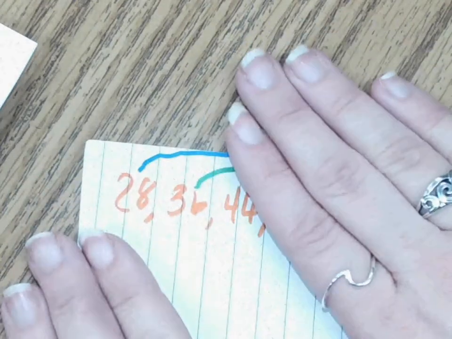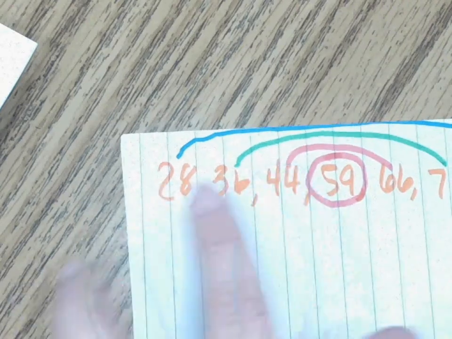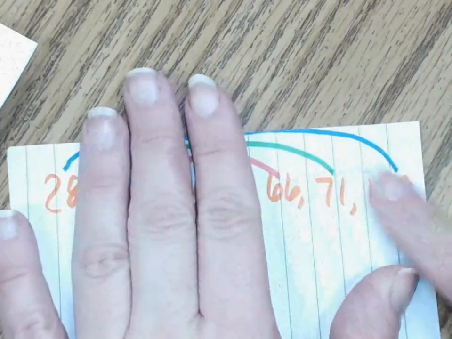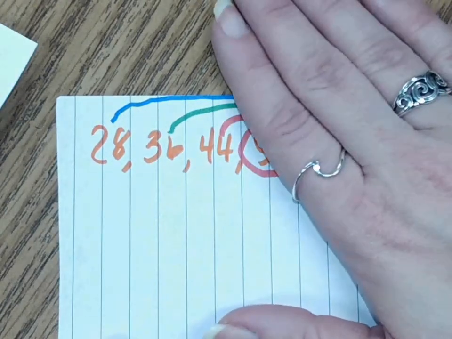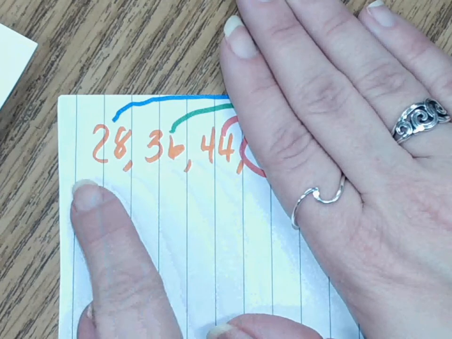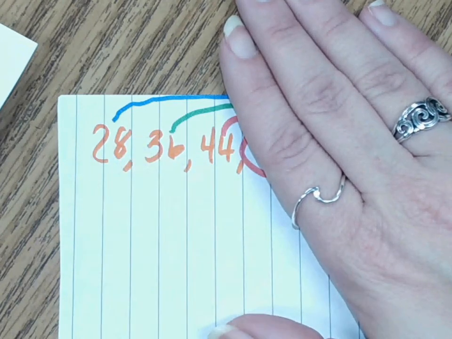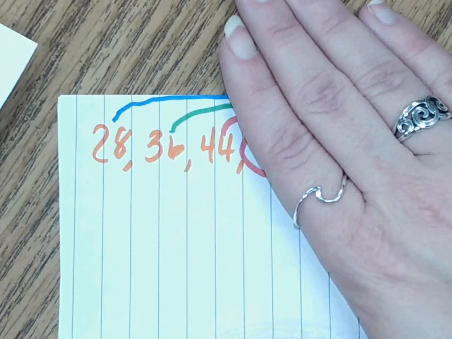So I want to find the median of this lower half, and then this higher half. So I cover up the median, and I say, okay, what is my median or middle number here? 36. That one was easy to see, wasn't it? So when it says on E, what is the median of the first half of data? It's 36.